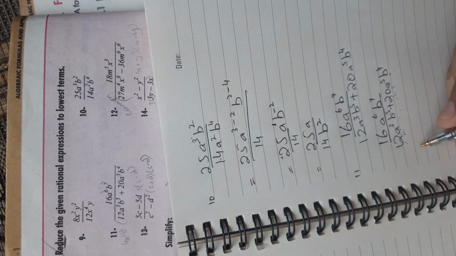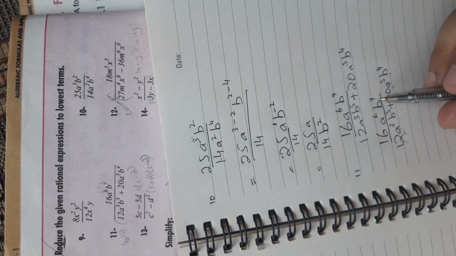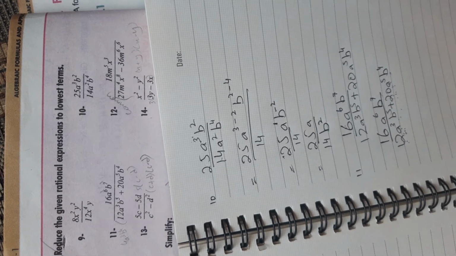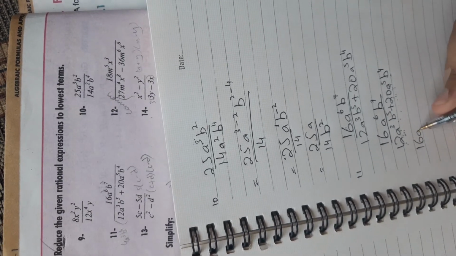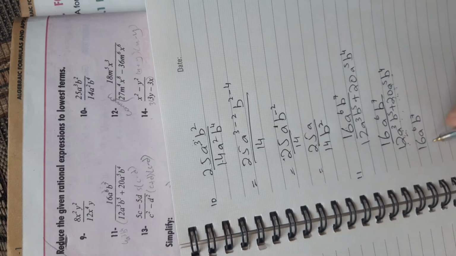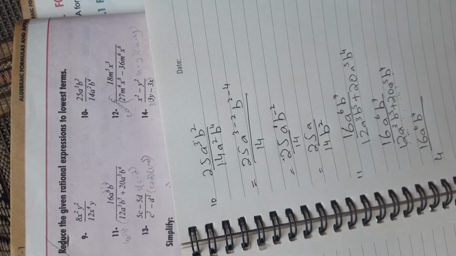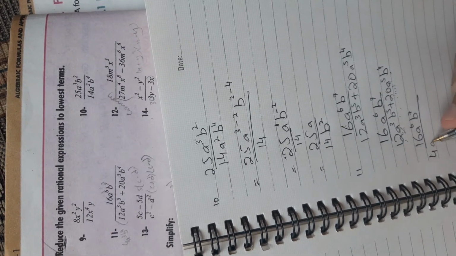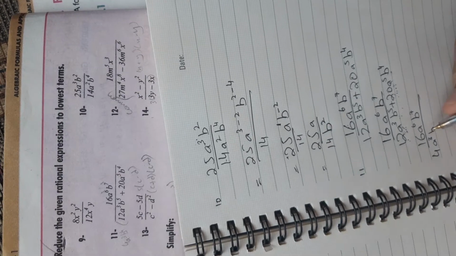We are going to take the common here. If we take common, 12 and 20 are both in the table of 4. So we will write down here 16a^6b^7, and 12a^3b^5 and 20a^3b^4... both in the table of 4. So if you see what is common: a^3 and b^4. So we take a^3 and b^4 common.